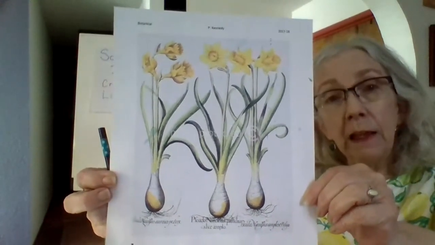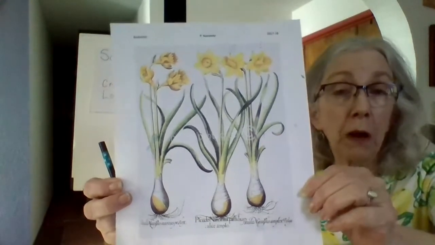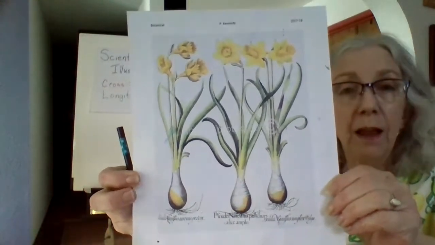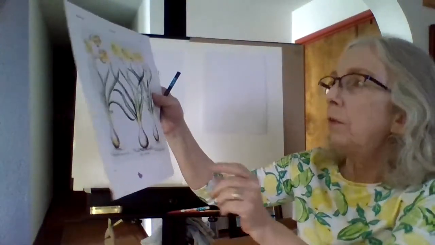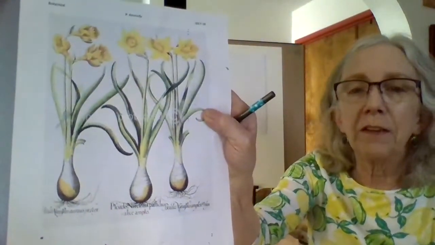Botanical prints like these are very popular to decorate homes. And they're also very interesting. So these, I believe they are daffodils. Oh, no, they are narcissus, which is a cousin of the daffodil.